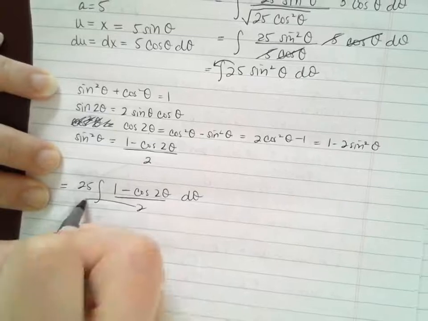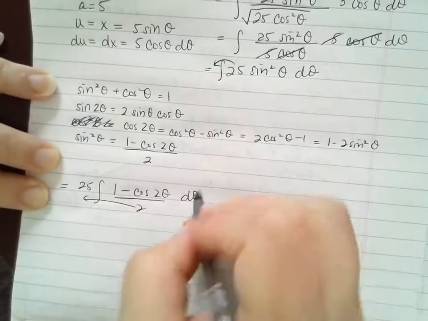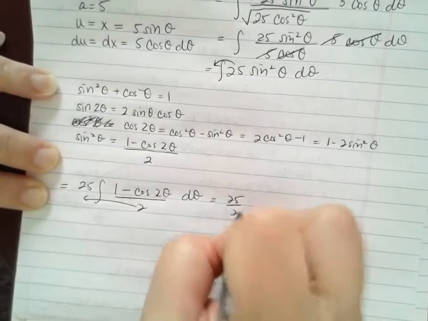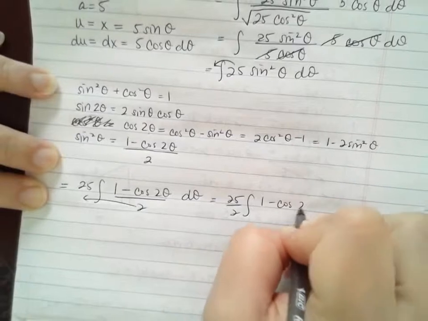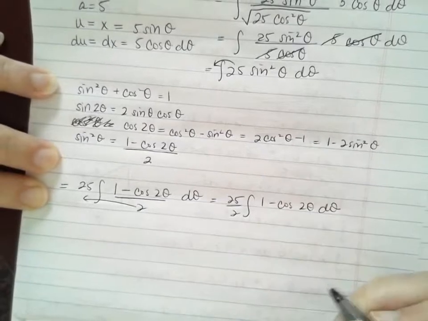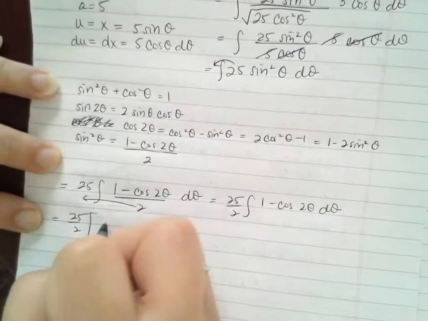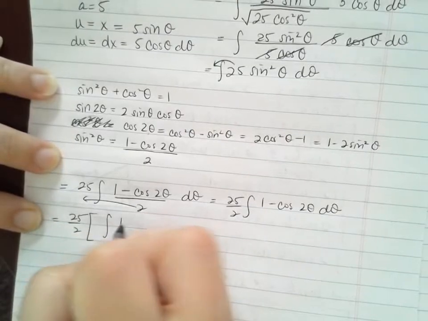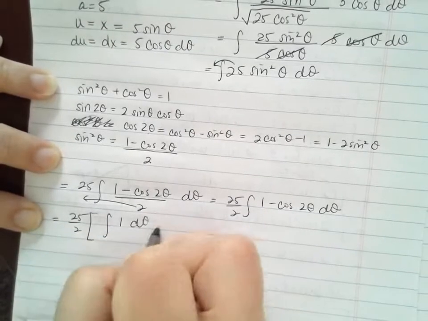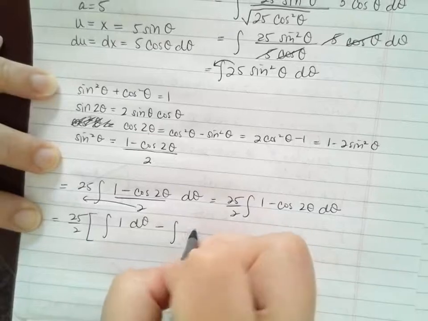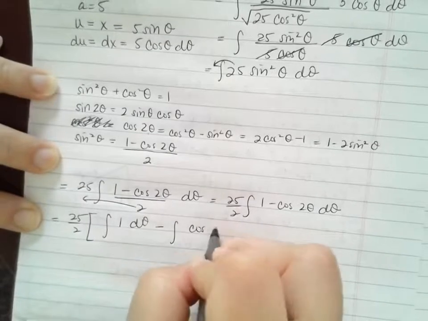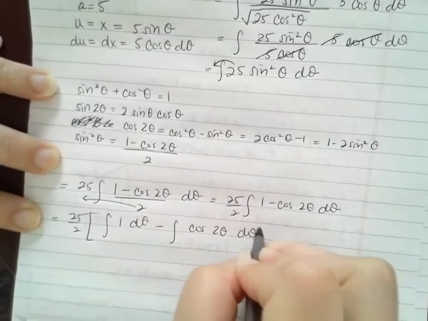That 2 can come out with the 25. And maybe I think of it as 2 separate integrals at this point. The integral of 1 and the integral of cosine 2 theta d theta.